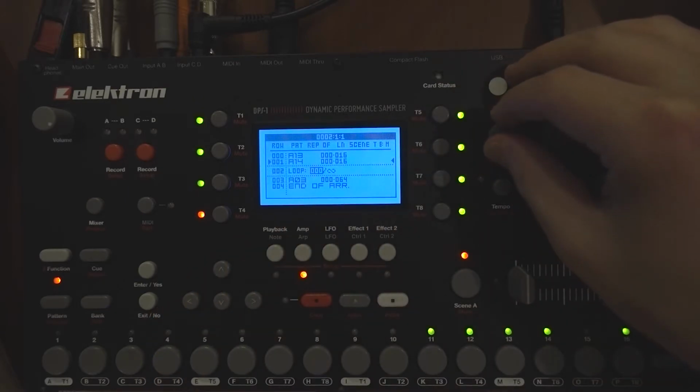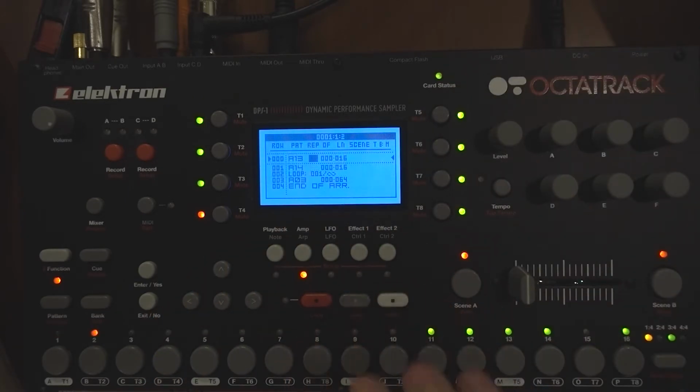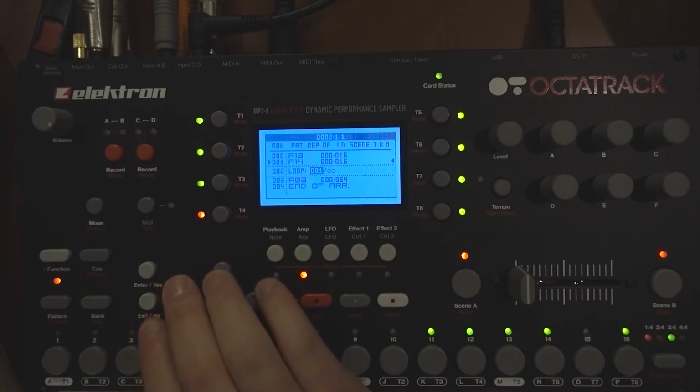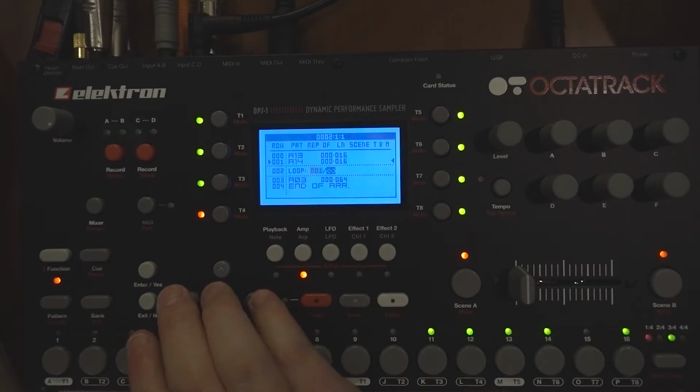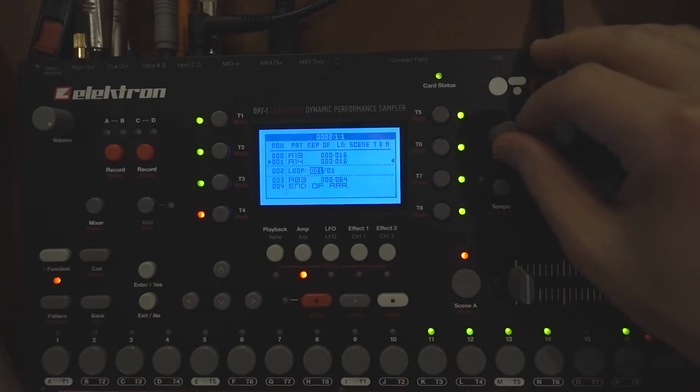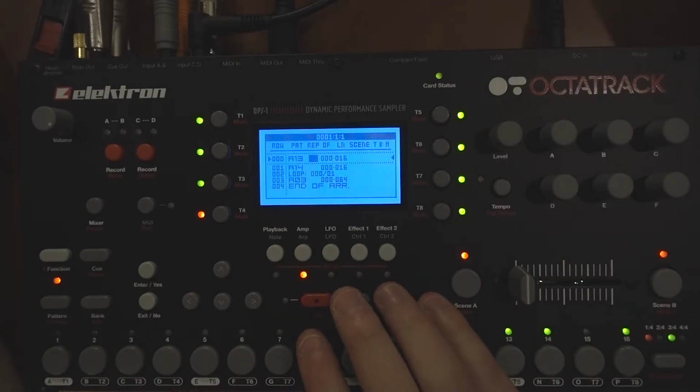You could choose it to go to row 1 as well. Now, let's see what else we could do. We could limit the number of times it repeats. Let's say we only want it to repeat once, and we want it to go back to row 000.